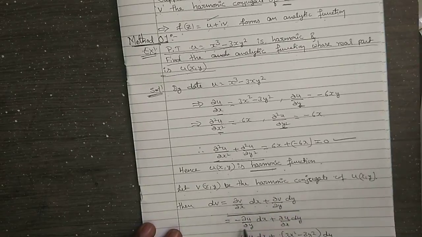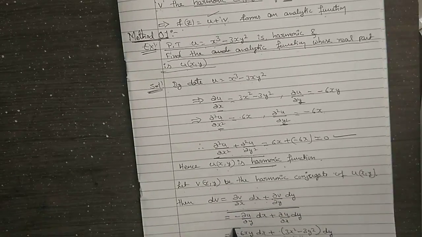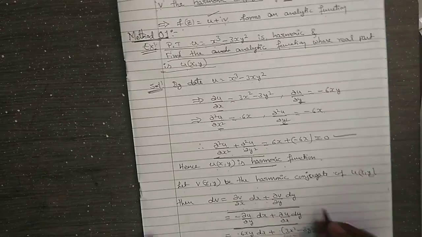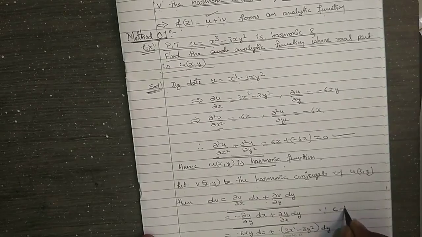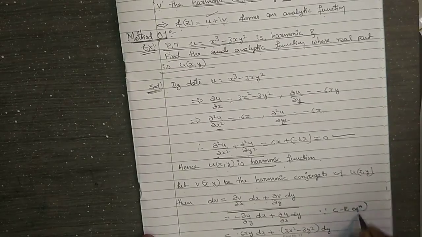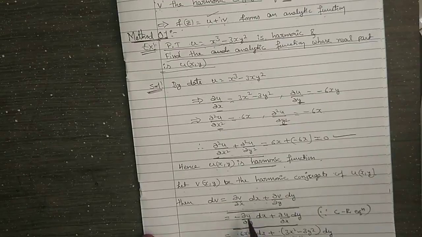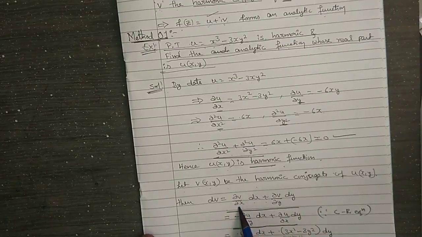This one I am going to replace, because of the CR equations. I am going to change dou v by dou x as dou u by dou y.